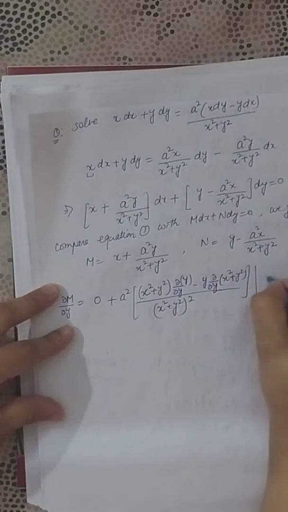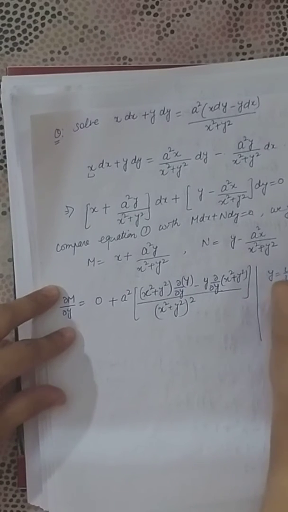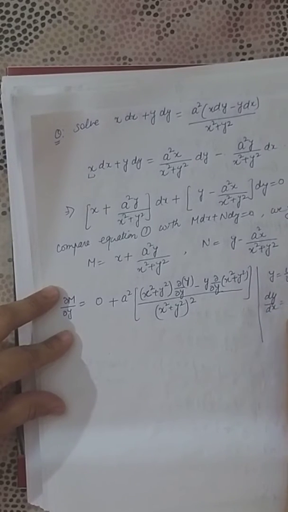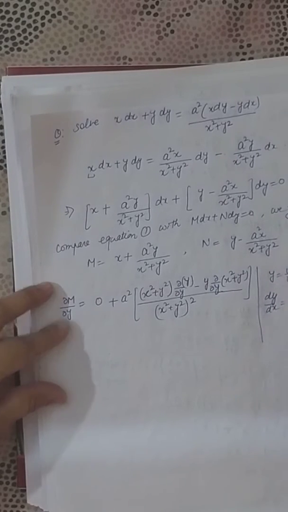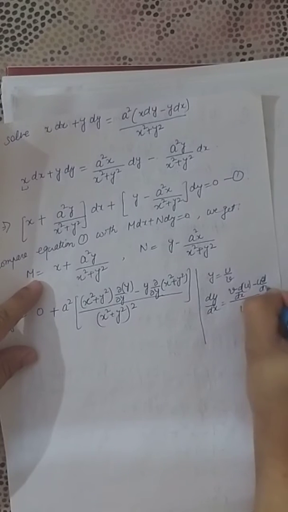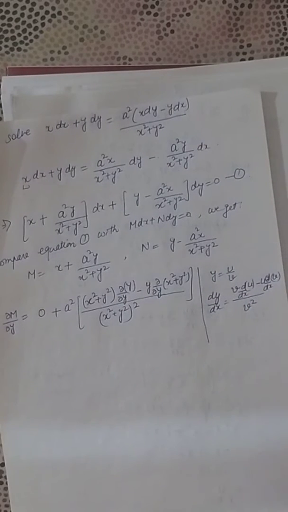Here I have applied the formula: if y equals u over v, then dy over dx equals v square in the denominator, v as it is, derivative of numerator minus numerator as it is, derivative of denominator.